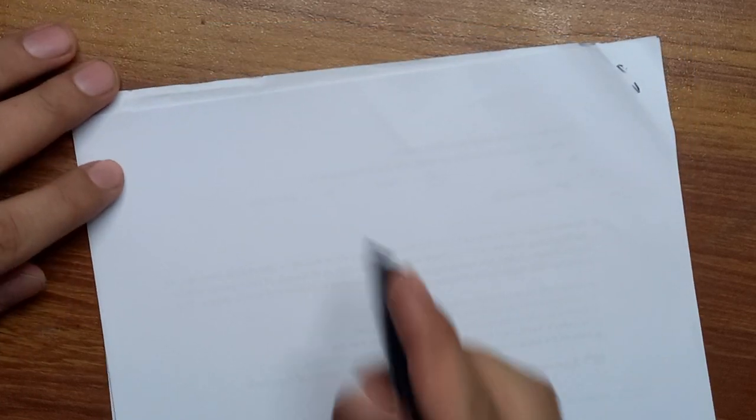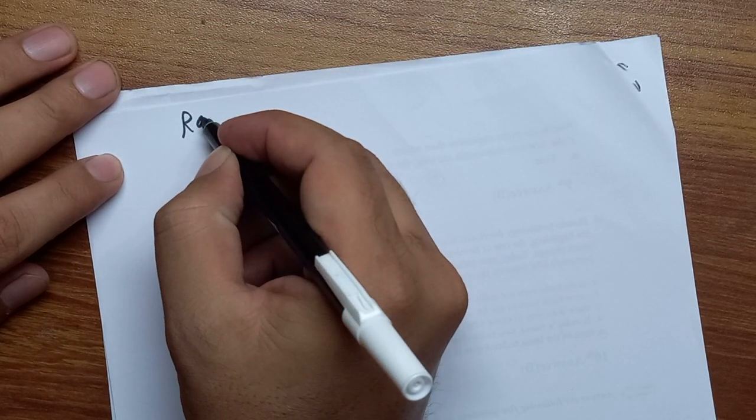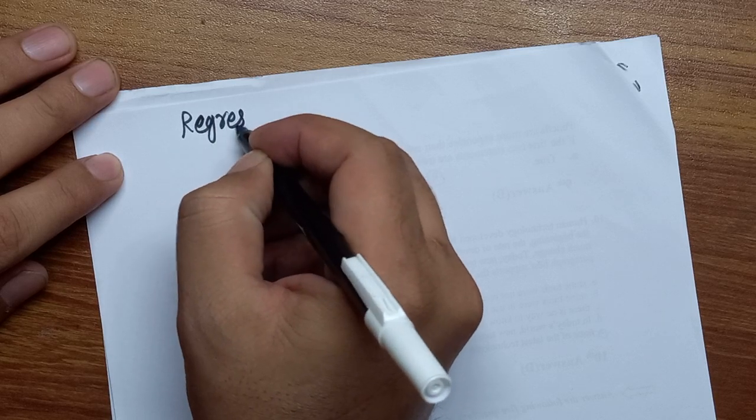Bismillahirrahmanirrahim. Today we'll talk about regression analysis. Regression.